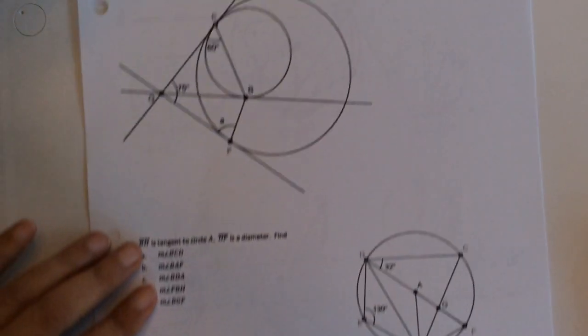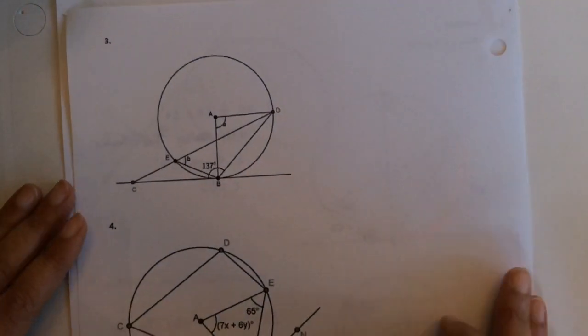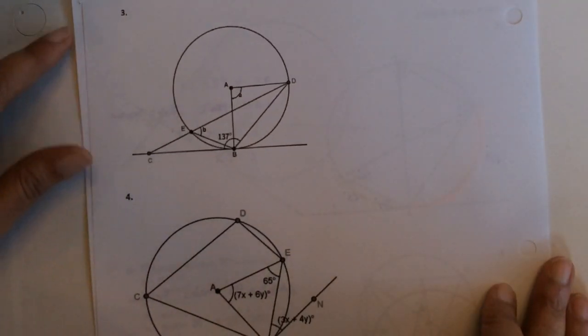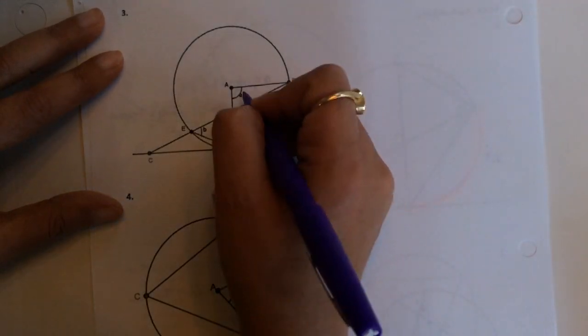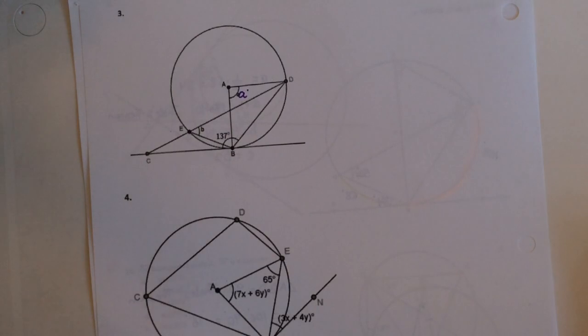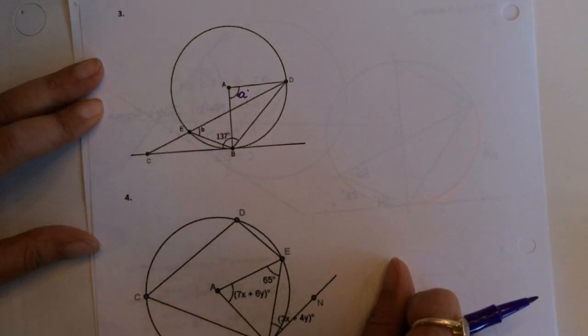Moving on to the next problem. Let's go to number 3 together. If you want, you can pause the video and try and do this problem on your own. Again, this is my angle A, here is B, and this angle is given to be 137 degrees this time. So if that angle is 137 degrees, can I figure out A and B?